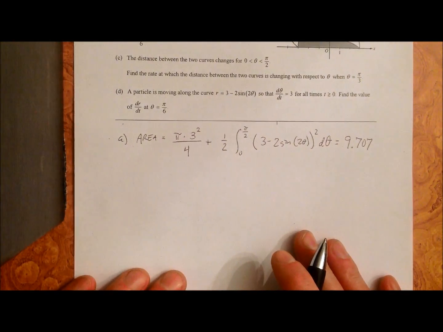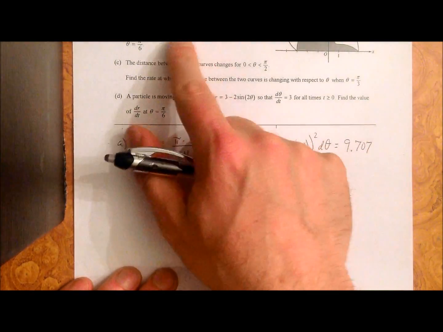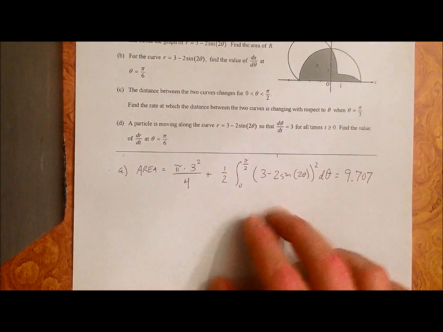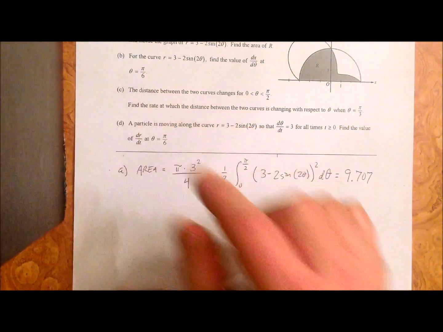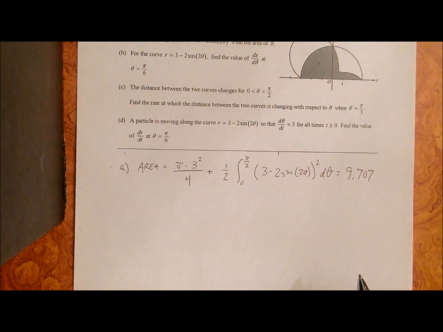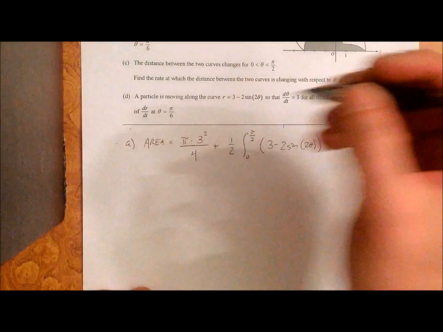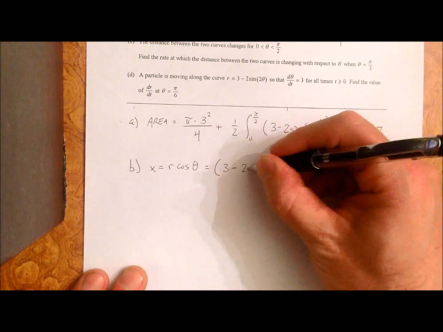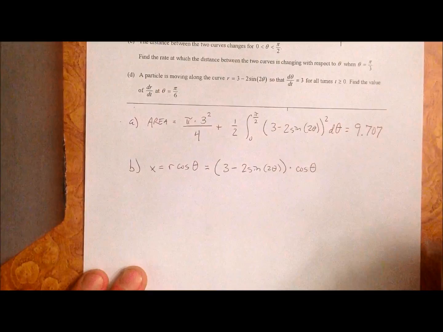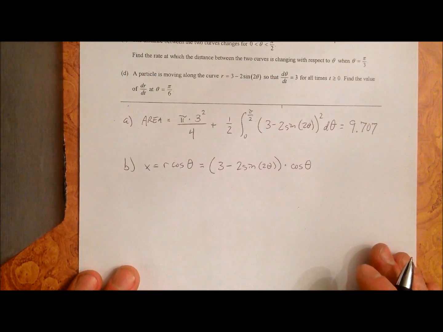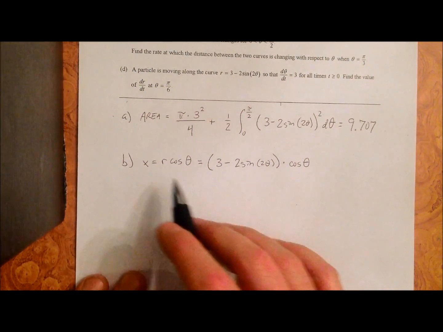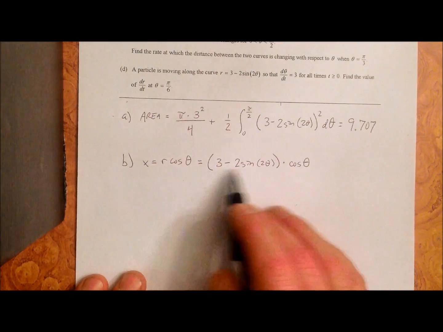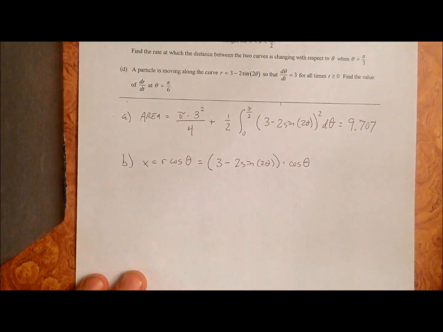Okay, for part B, for the curve r equals that, find the value of dx/d theta at theta equals pi over 6. The key insight is that x equals r cosine theta. So at this point, you have an expression for x in terms of theta, and then you have a calculator.